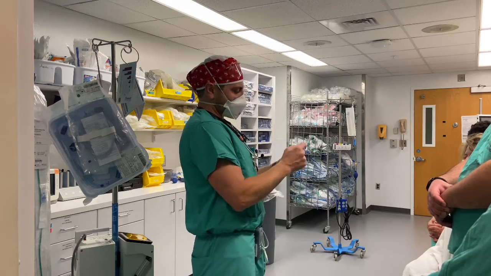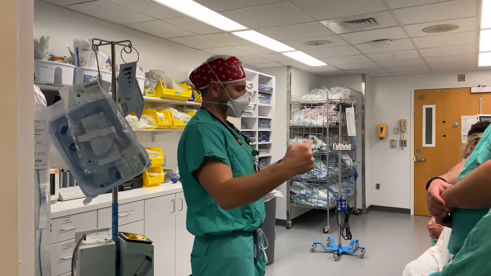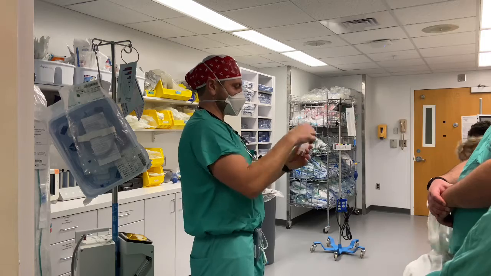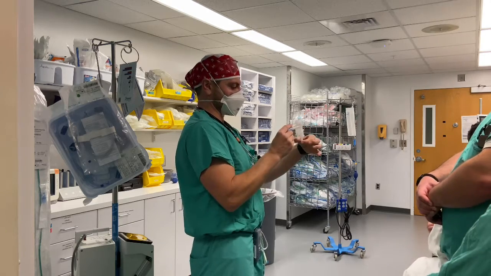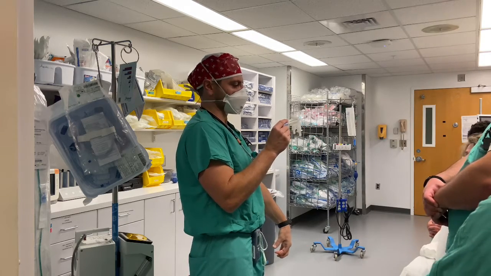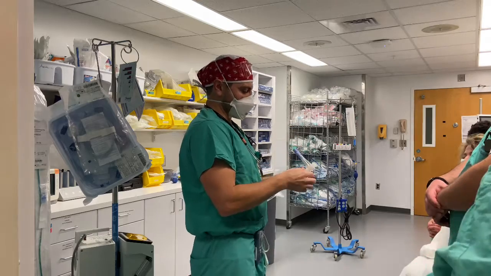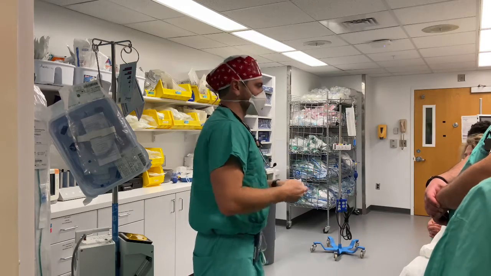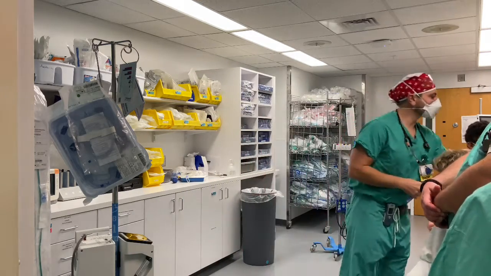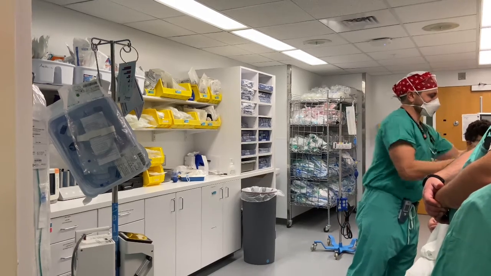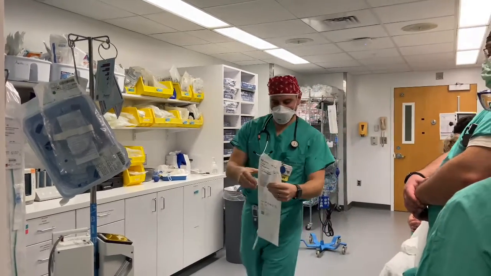All right, so this gets connected to the ventilator. Okay, fresh gas flow goes this direction, and if you don't do anything else, it just blows down both sides of the double lumen tube. We've already opened up this kit. I'm just going to use it.